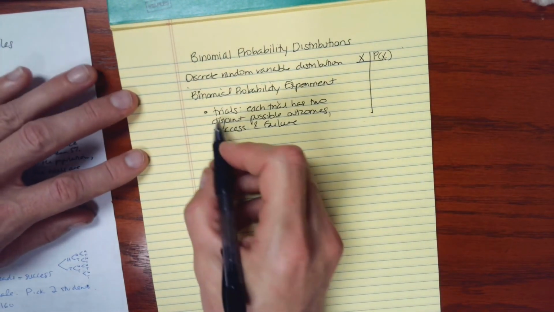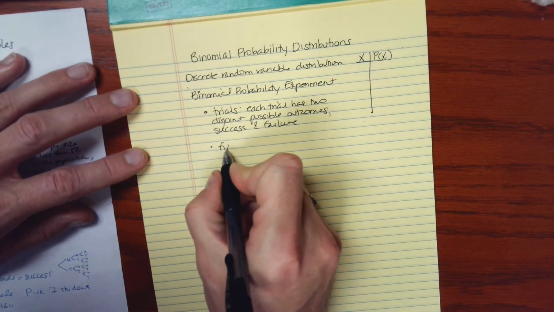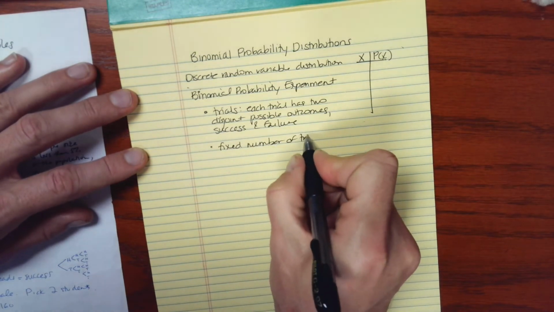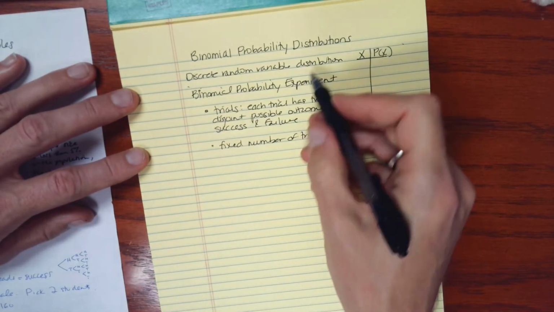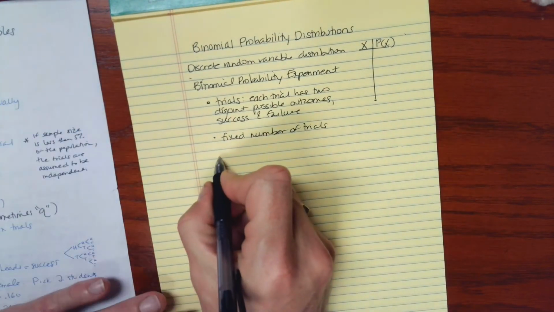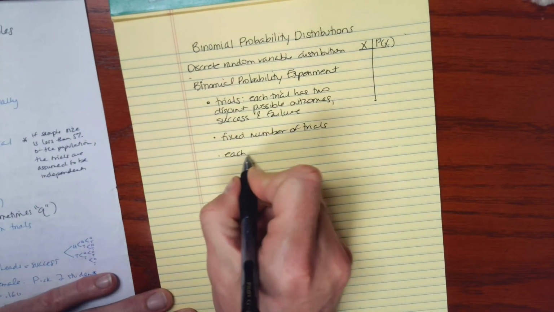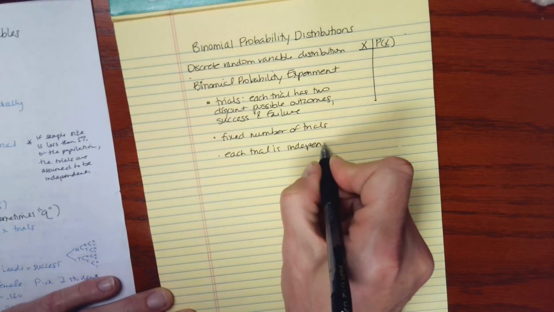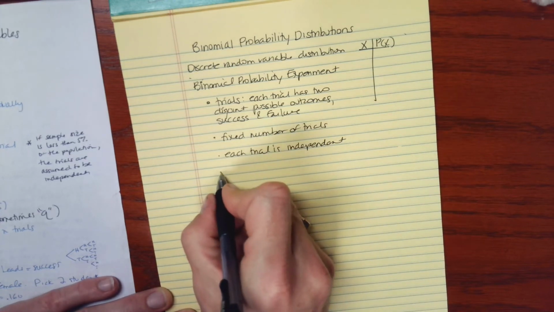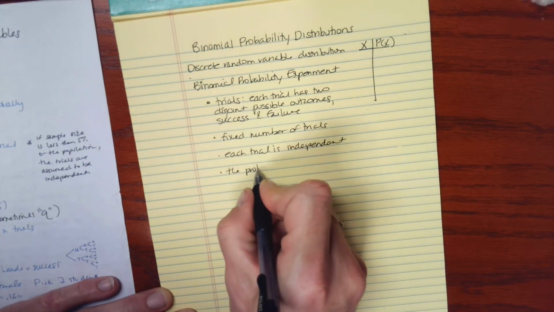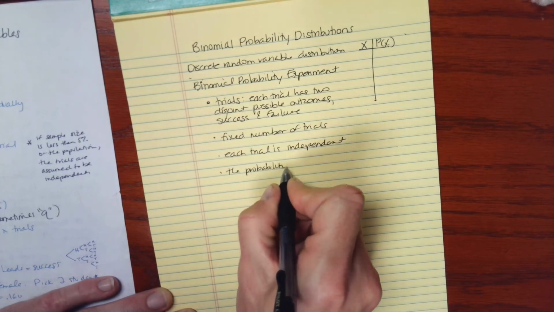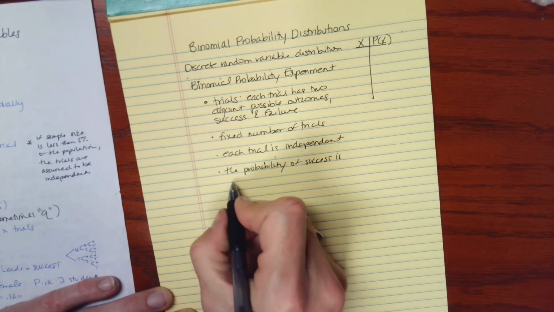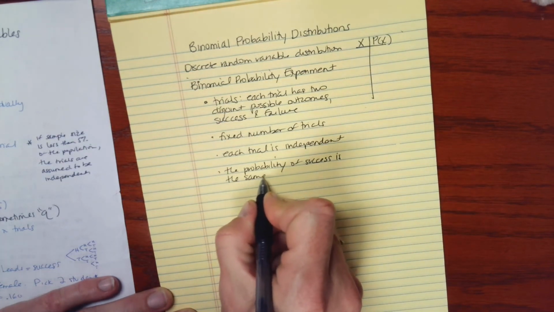So there are these underlying trials. We're going to have a fixed number of trials that build our experiment. Each trial is independent. And then lastly, the probability of success is the same for every trial.